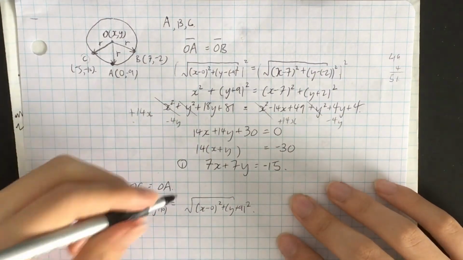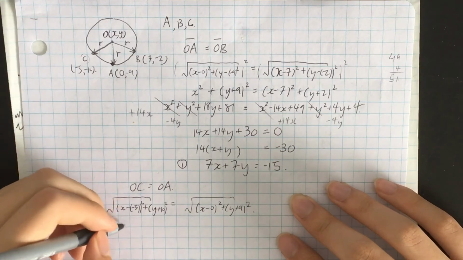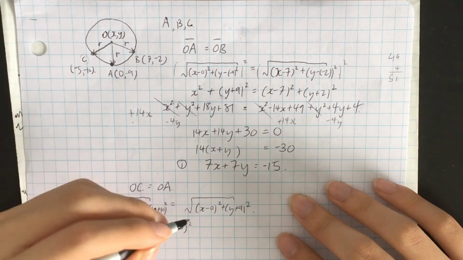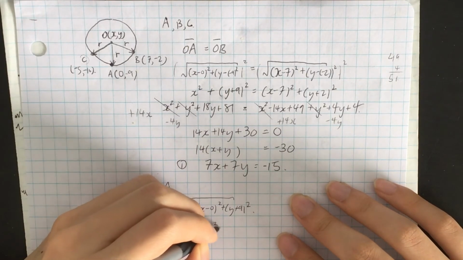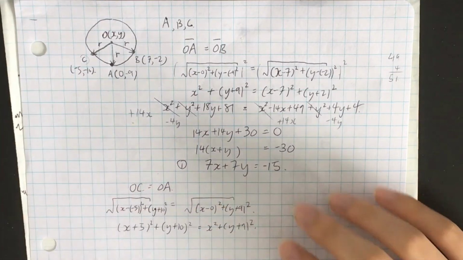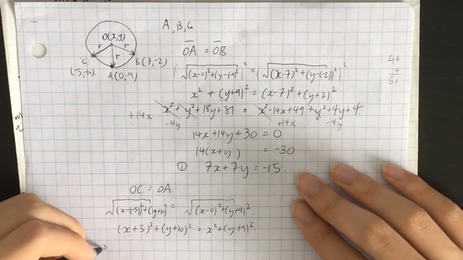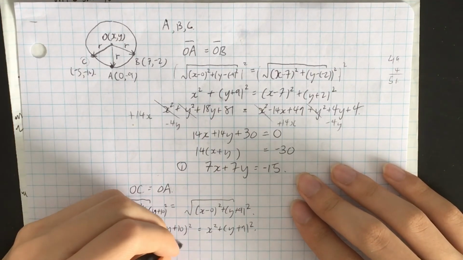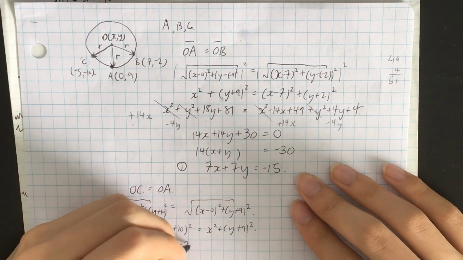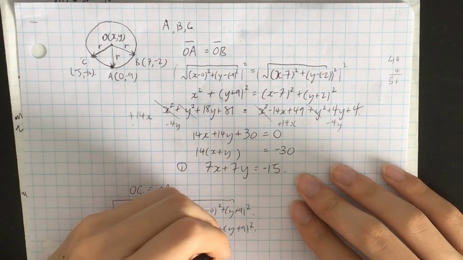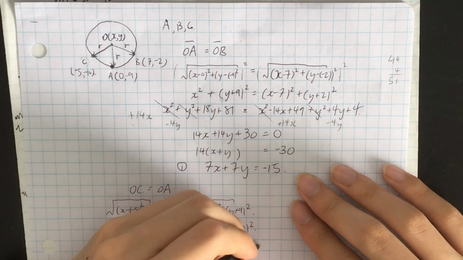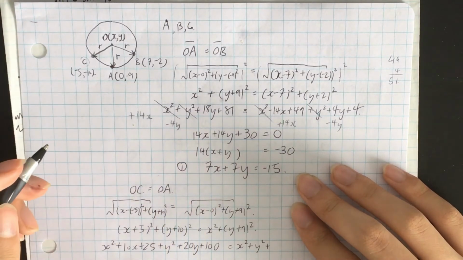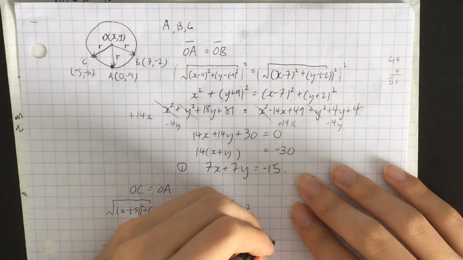And then we're gonna square both sides and simplify. Expand.